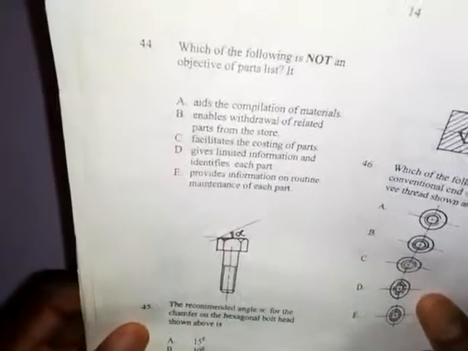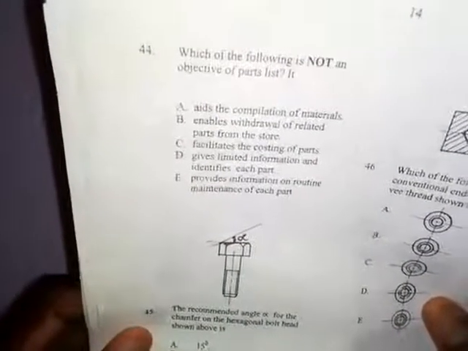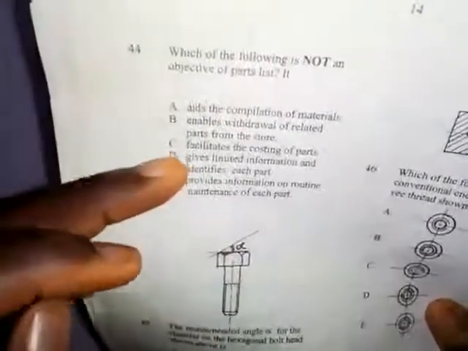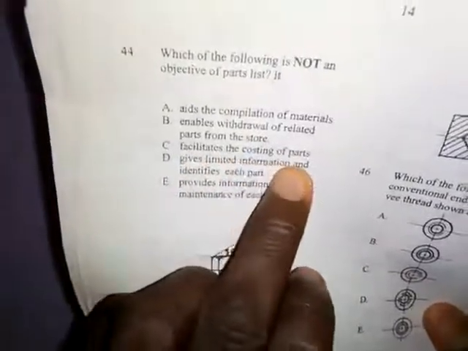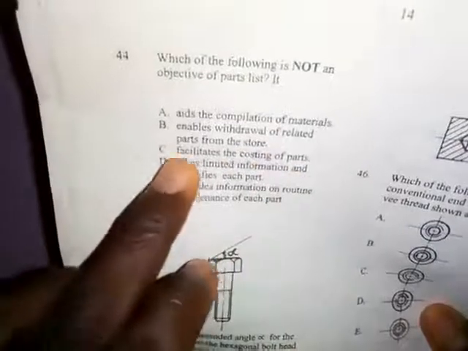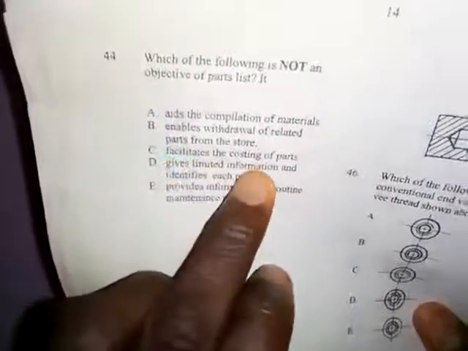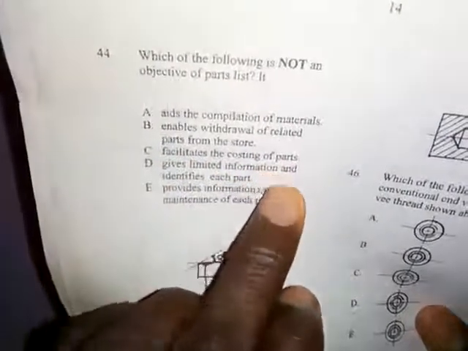So question 44. Which of the following is not an objective of parts list? It is not. It facilitates the cost of parts. So that is the correct answer. It does not facilitate the costing of parts.